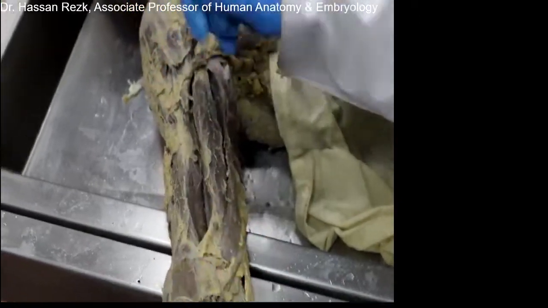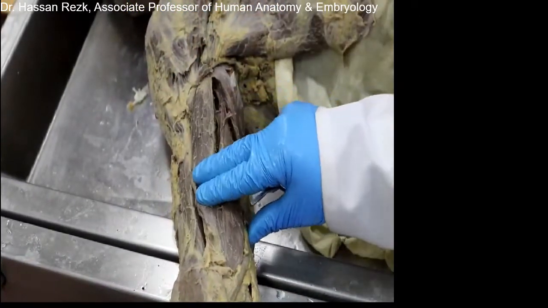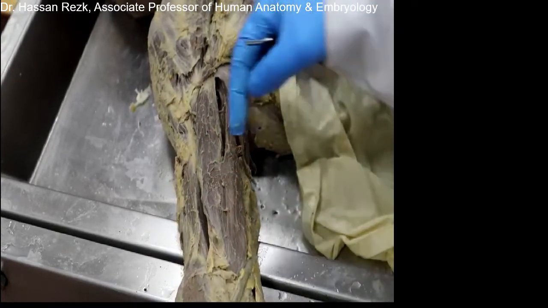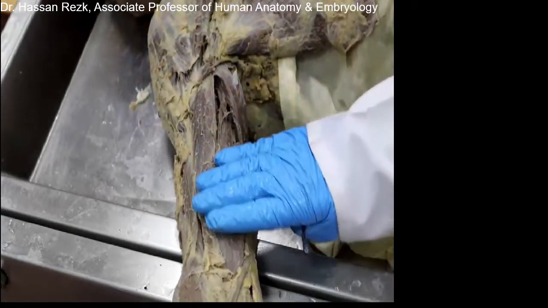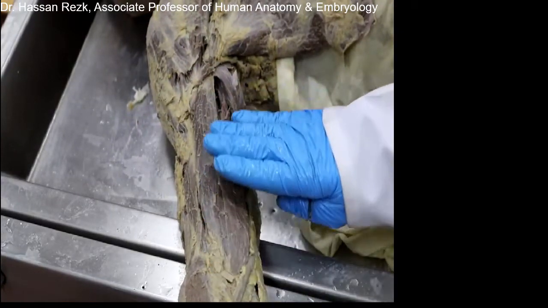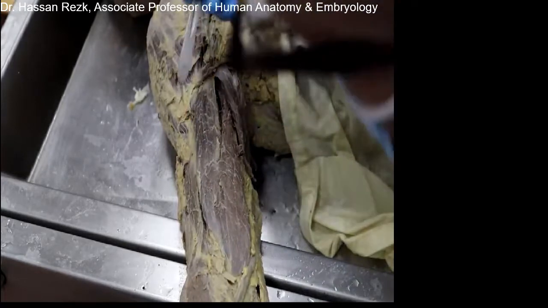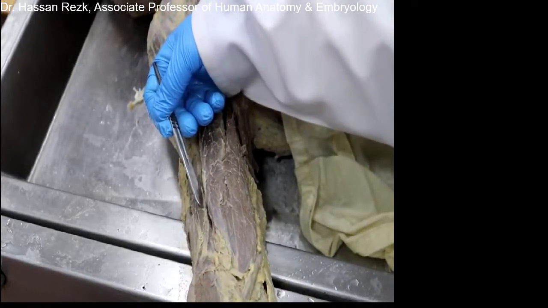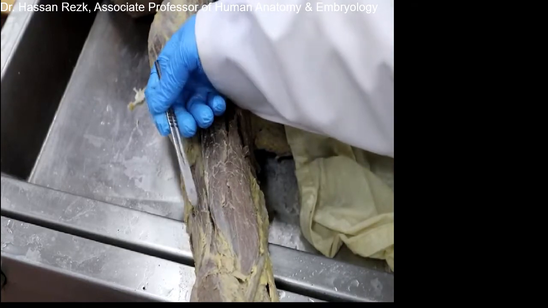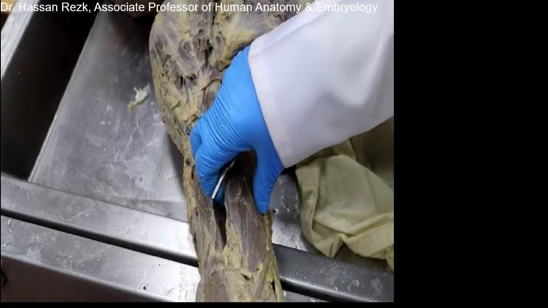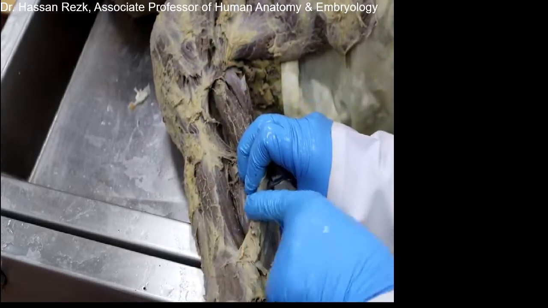Then if I retract the biceps brachii like this, I will be faced by the muscle that lies deep to it. When the biceps brachii is intact, I can see only this muscle's lateral margin. This muscle is known as the brachialis muscle. If I need to see the whole brachialis, I can easily retract the biceps brachii like this.